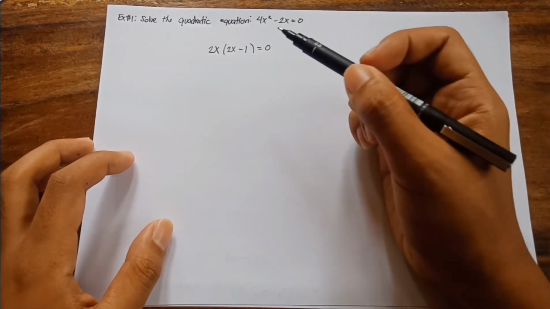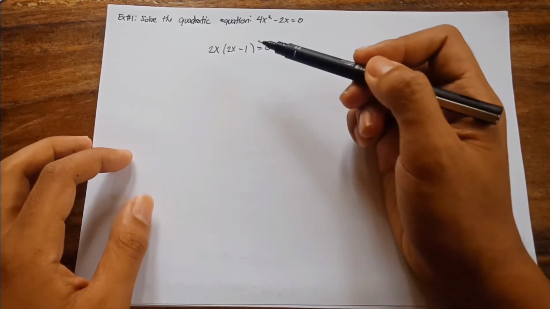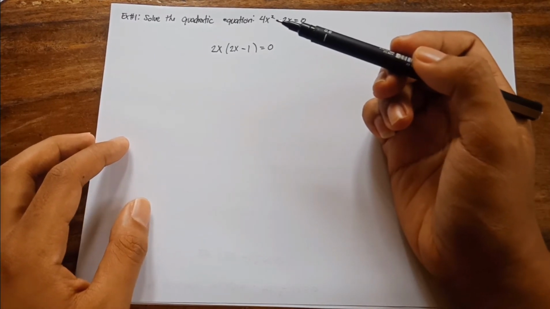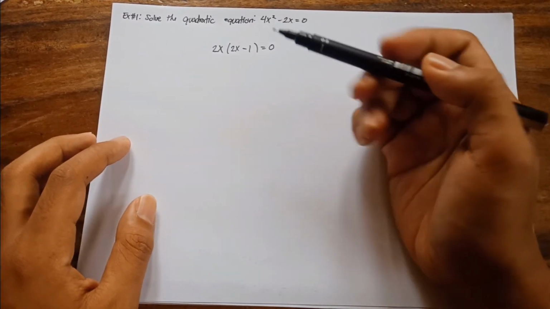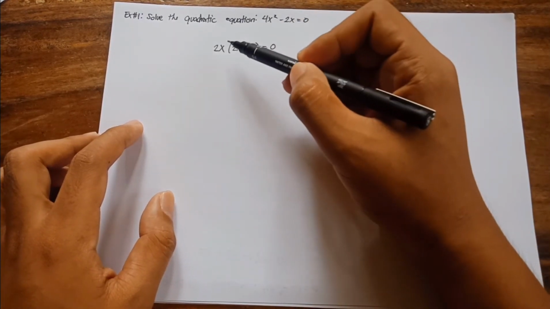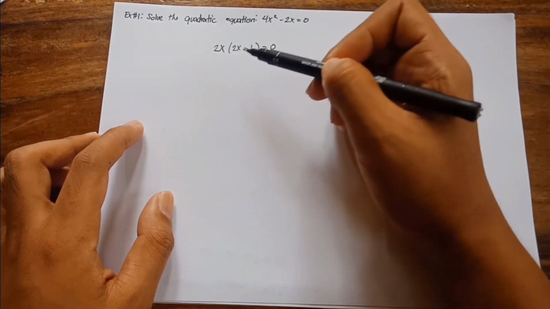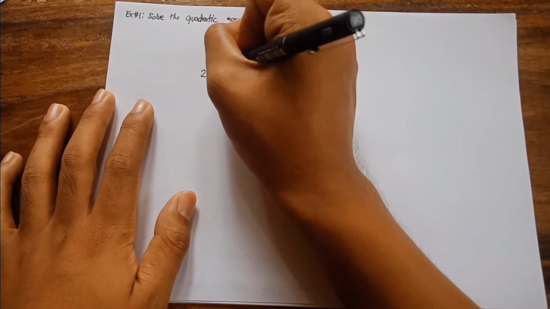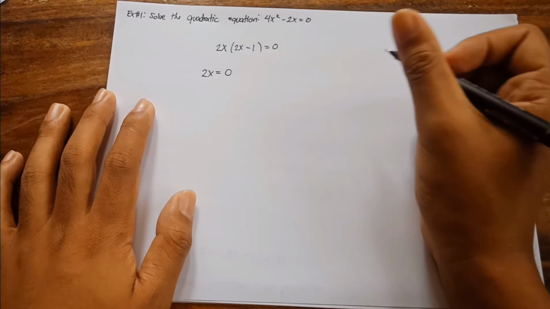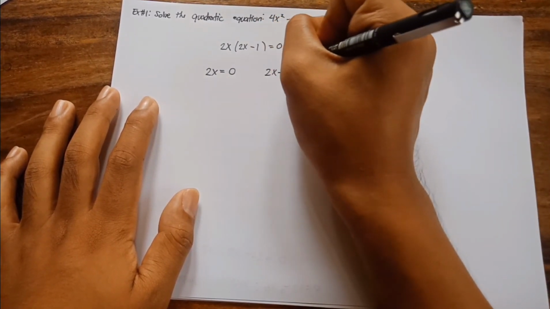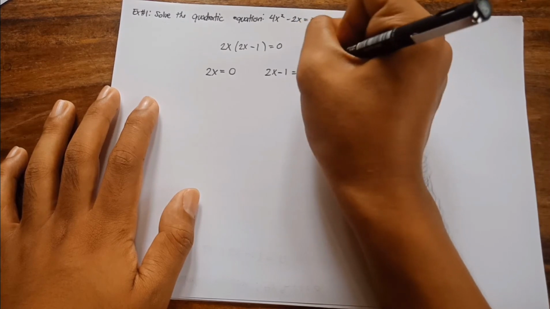Okay. Na-apply na natin yung factoring. So, sa step 3 naman natin, apply the zero product principle. Gagawin lang natin dito is equal lang natin sila sa 0. 2x equals 0. Ito namang isa, 2x minus 1 equals 0.